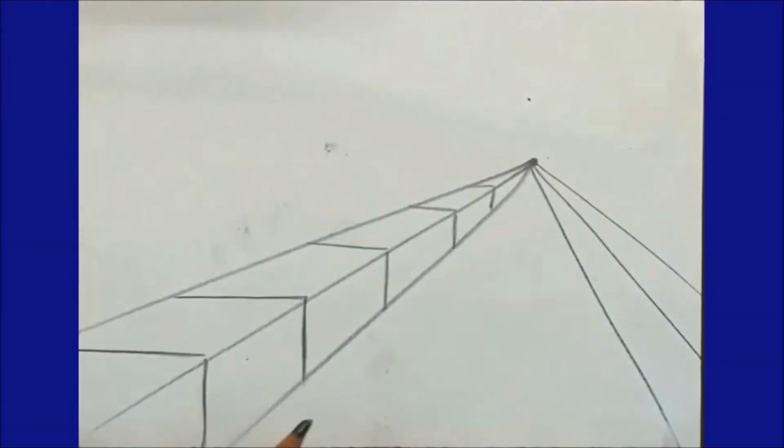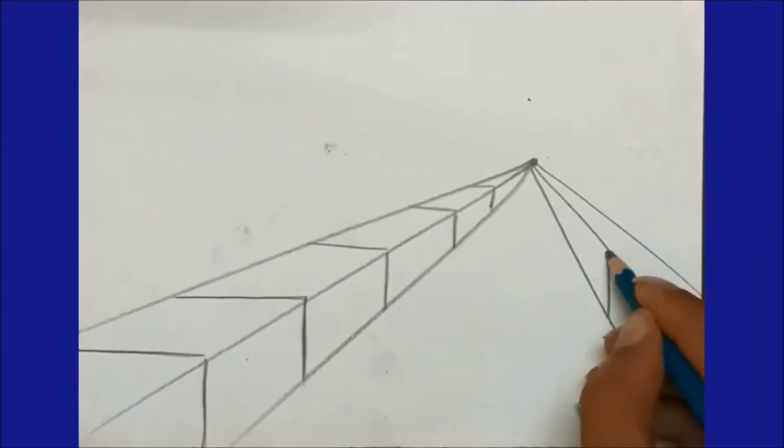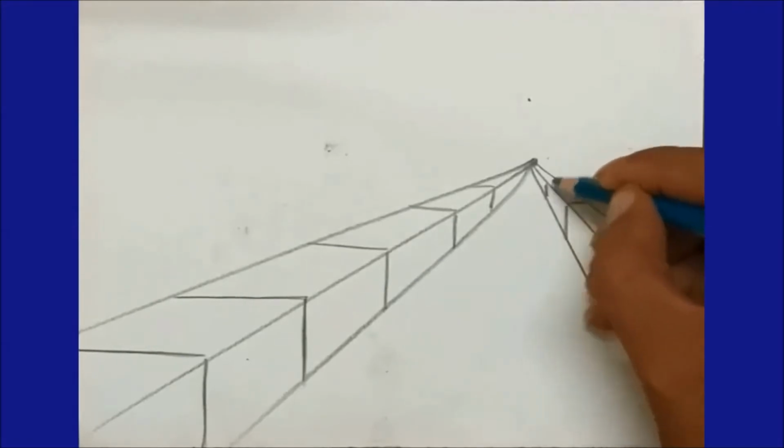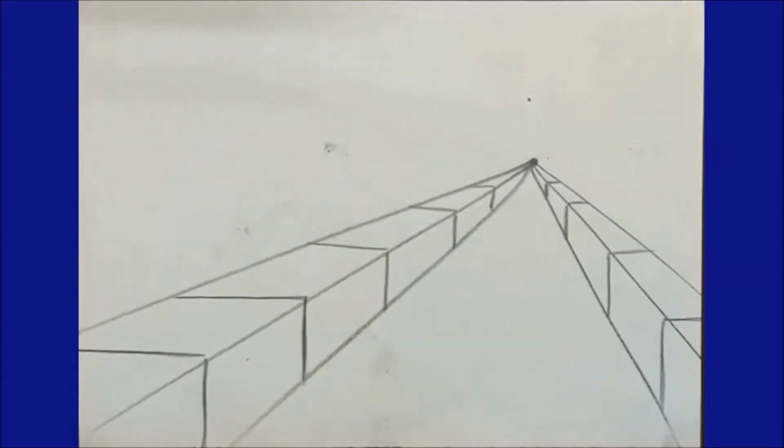These are my houses. Same thing here on the opposite side, standing, slipping, standing, slipping. Again, these are my houses.